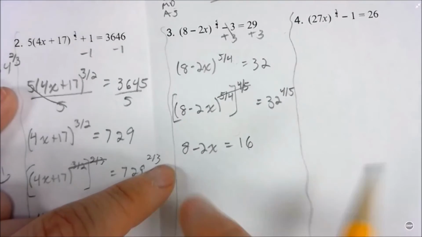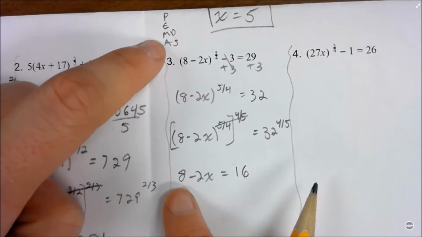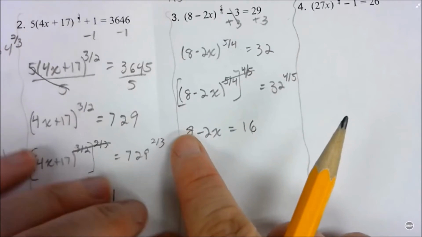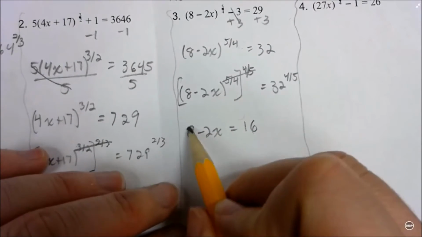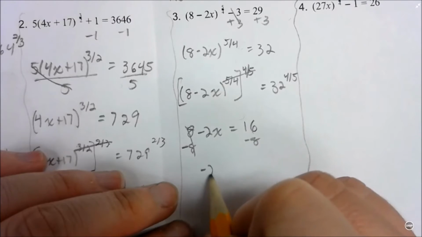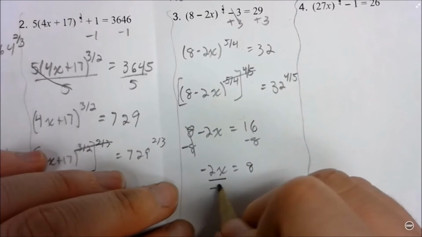All right, so now we're inside the parentheses, so we start back at the bottom. So is there anything I can add or subtract to cancel? Yes, there is. There's an 8 right here. So to cancel out positive 8, I subtract it. And then finally divide by negative 2.